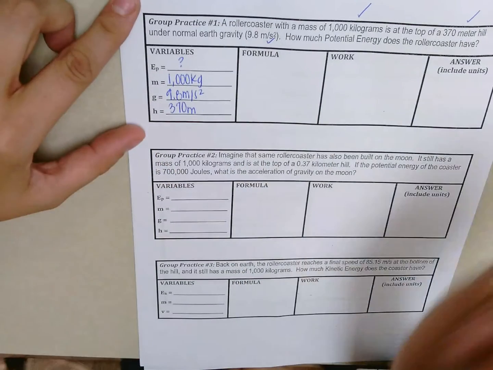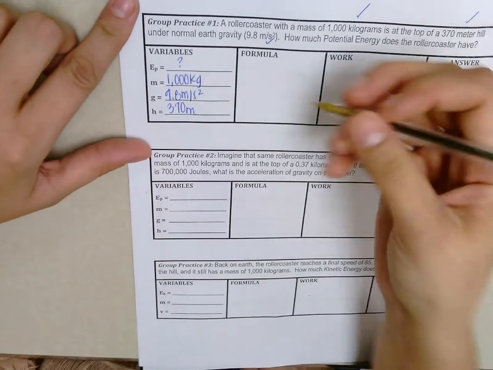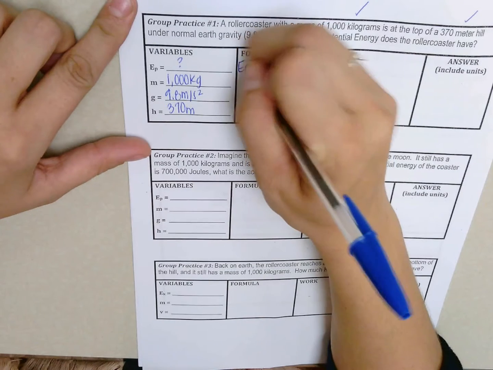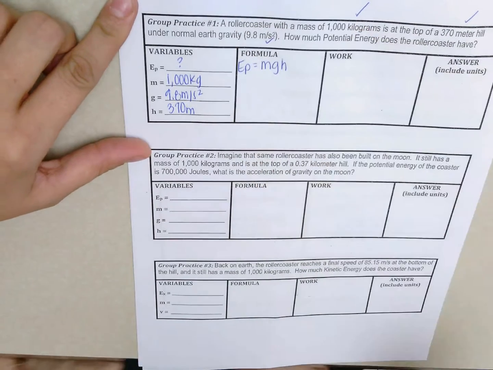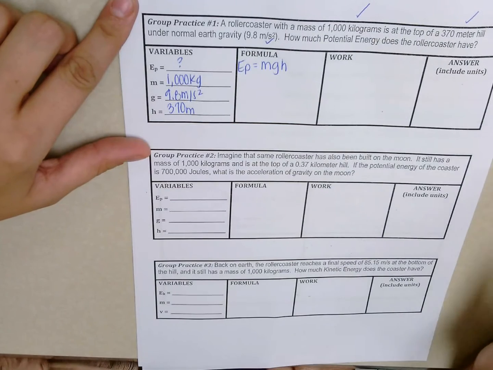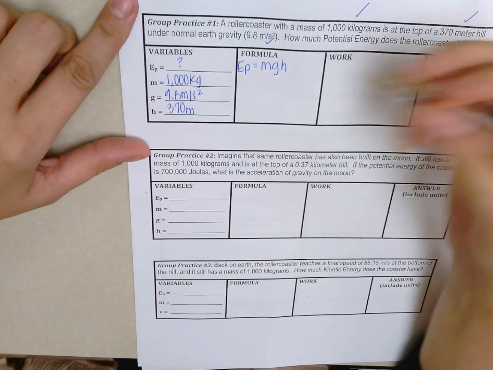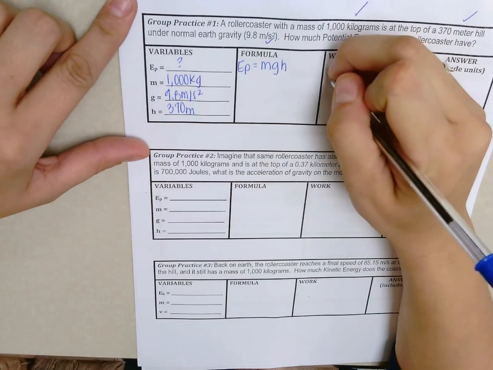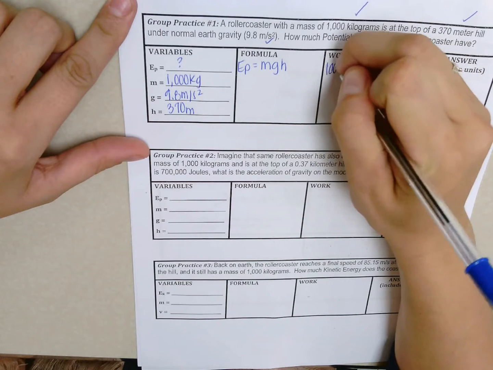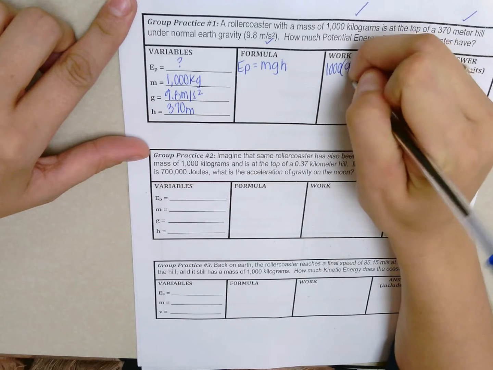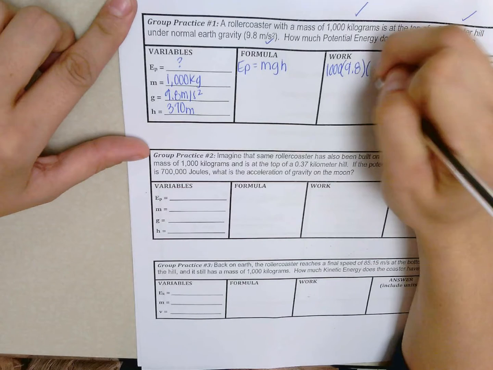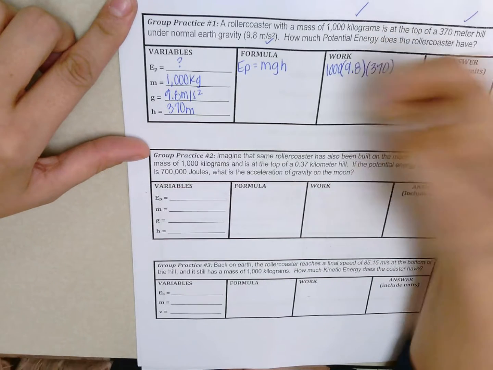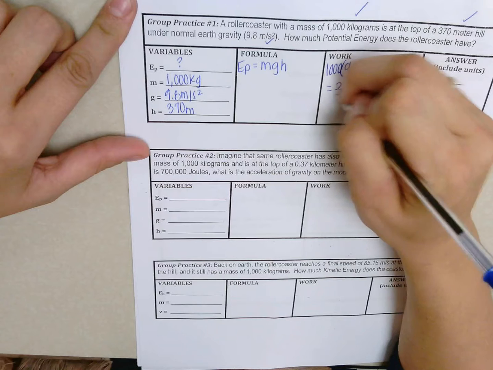The formula for this is right on the wall every day in class, and that is the potential energy is mass times gravity times height, okay? Now, all we have to do is multiply those variables. So we know that mass is 1,000, so we need to multiply that by the acceleration of gravity, which is 9.8, times 370, and we're going to get a big number.